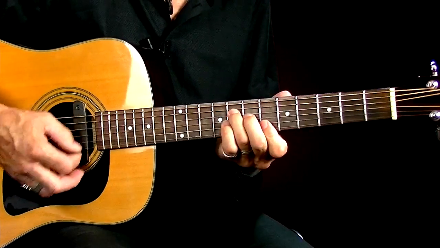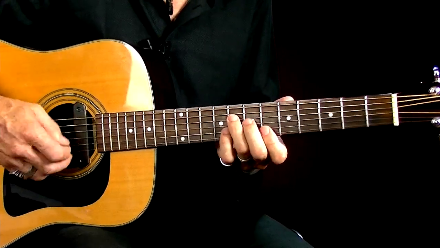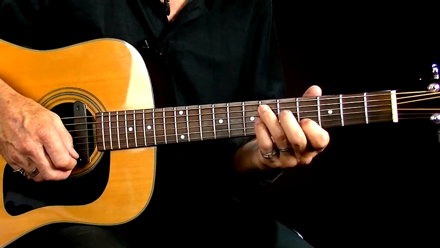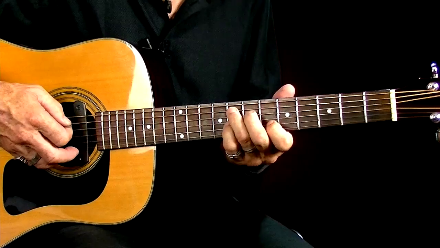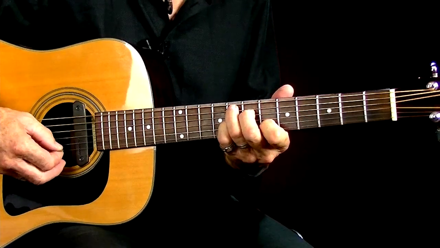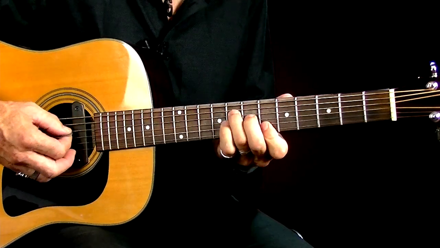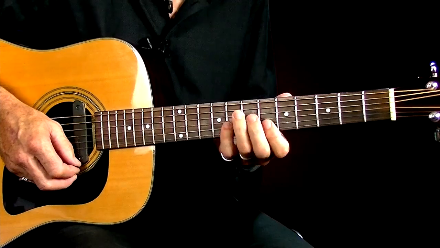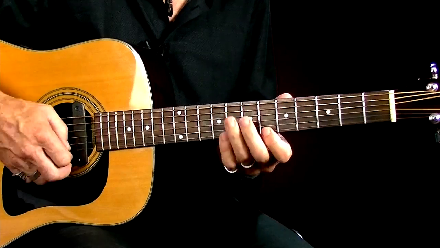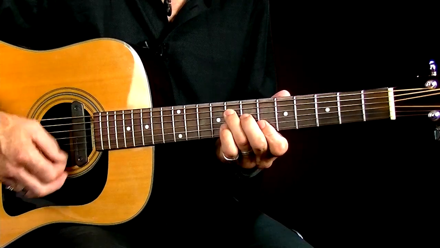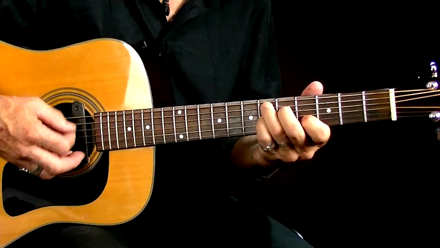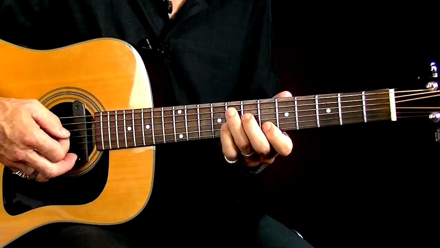That's the 1 chord. Now in the key of B flat, the 4 chord is going to be down 2 there, and the 5 chord is going to be up 2 back there. So now we are establishing this chord around the 6th fret, because that 6th note happens to be B flat. 4 chord, 5 chord, back to 1.